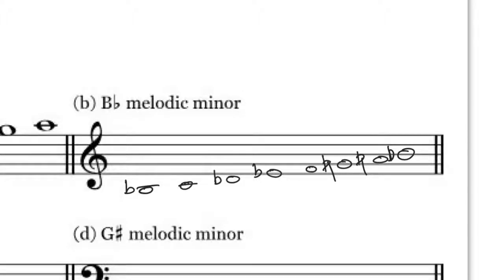our key signature, B flat minor's relative major is D flat, so we need all our flats. Melodic minor raises the 6th and 7th scale degree on the way up. Because we have G flat and A flat in the key signature, we need to raise G and A.